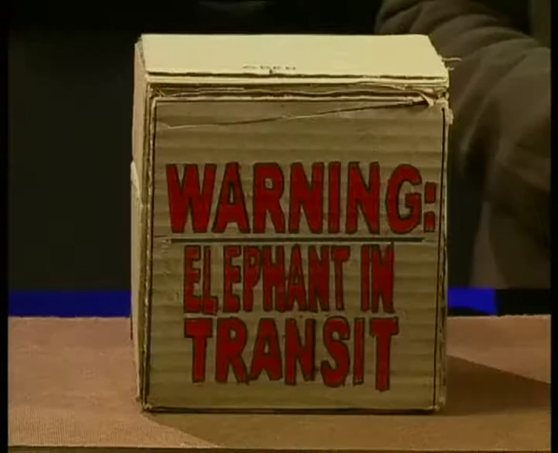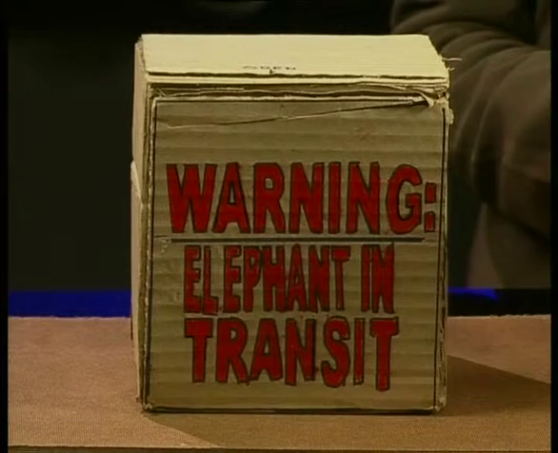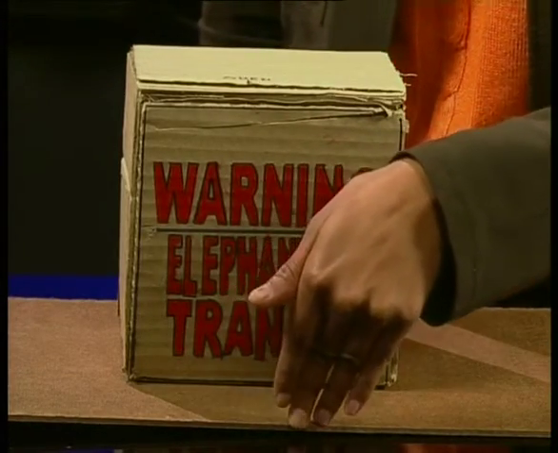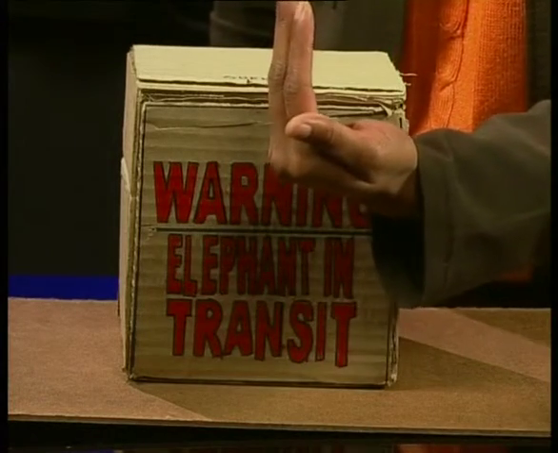Here we have an ordinary cardboard box. Ignore the fact that it contains an elephant. Let's just say it is heavy. What forces are acting on this box? Well, there is the weight acting downwards, which is the force due to gravity, and the normal force is the force acting at 90 degrees to the surface.